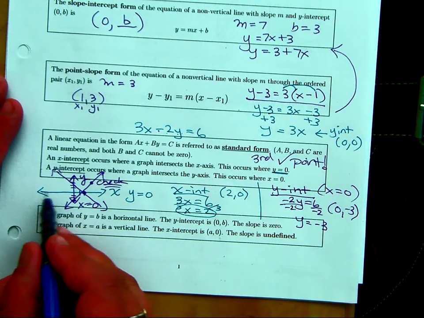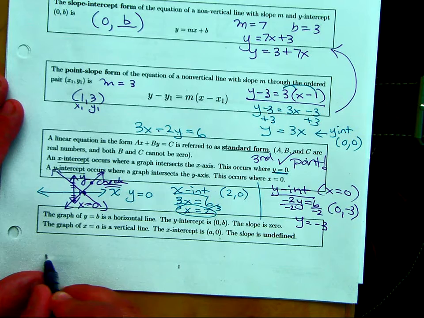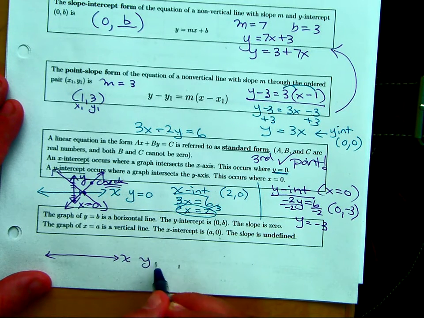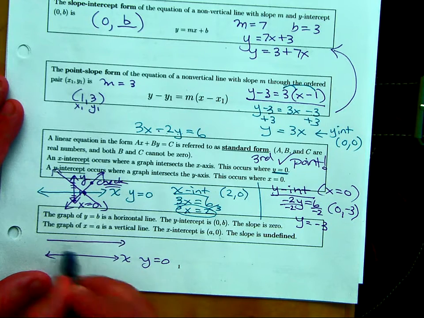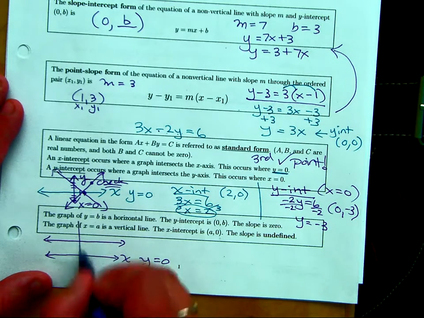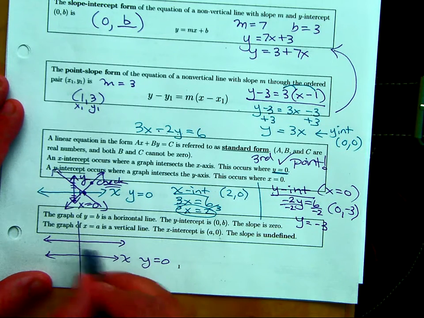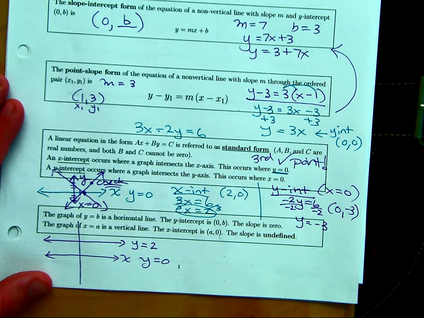Now, just like we said, the x-axis is the same thing as y equals 0. So any line that's parallel to that is going to have a 0 slope. If I go up 1 or 2, let's say this is y equals 2. So all horizontal lines will always have a 0 slope because there's no rise, there's only run.